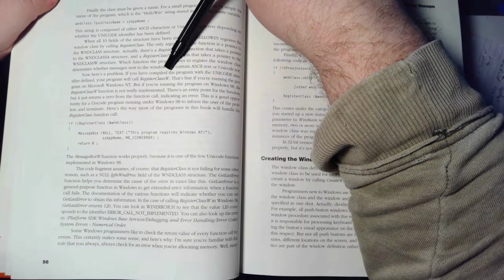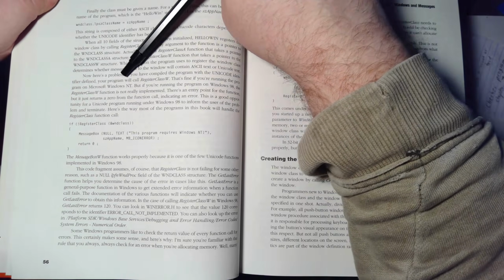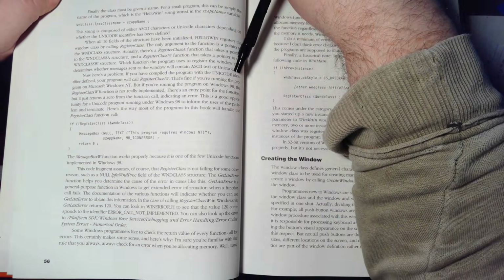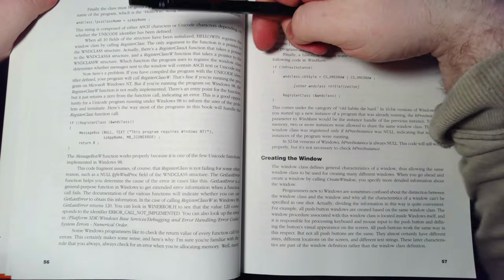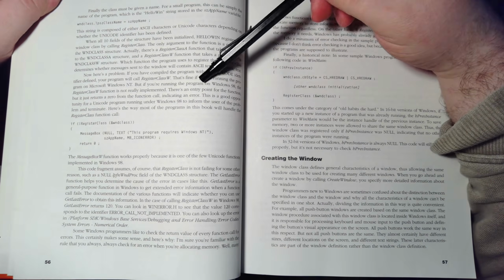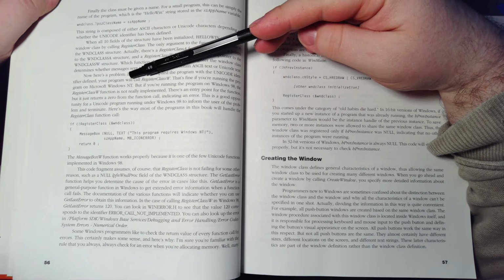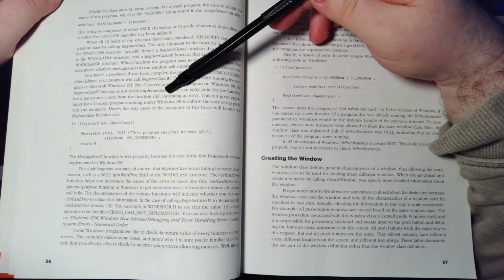If you ever compiled a program with the UNICODE identifier defined, your program will call RegisterClassW. That's fine if you're running the program on Microsoft Windows NT, which I don't think is possible this day and age. But if you're running the program on Windows 98, the RegisterClassW function is not really implemented.